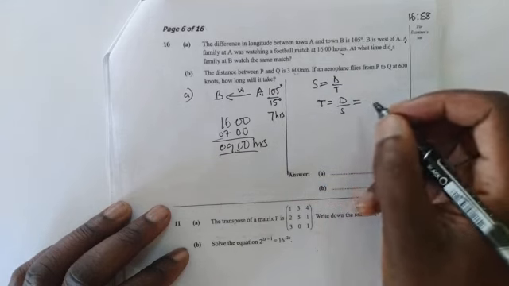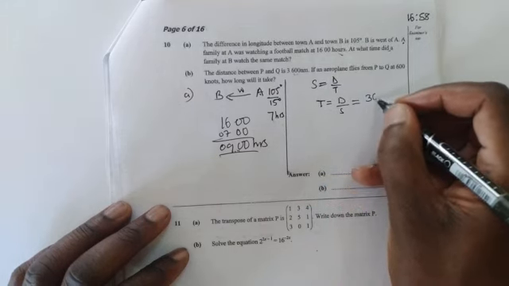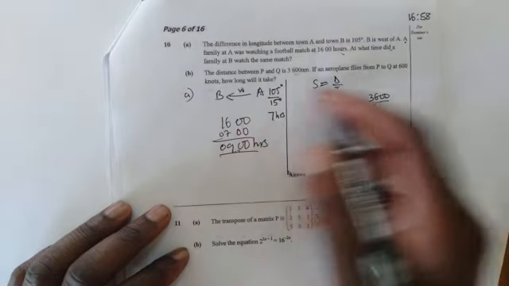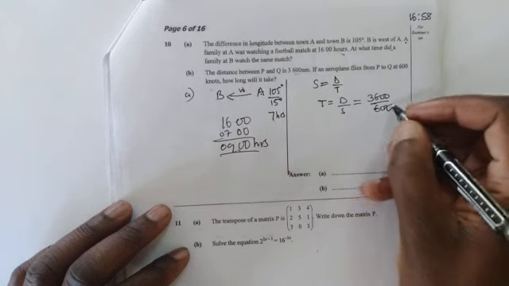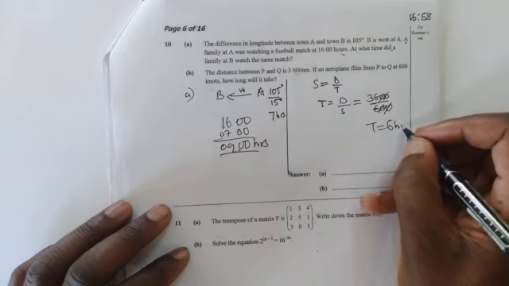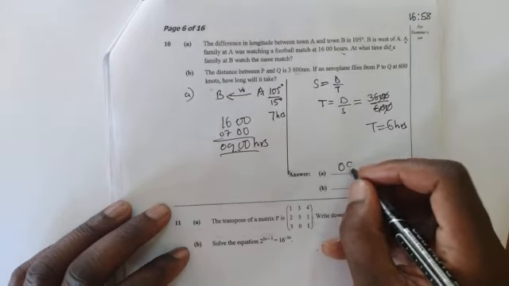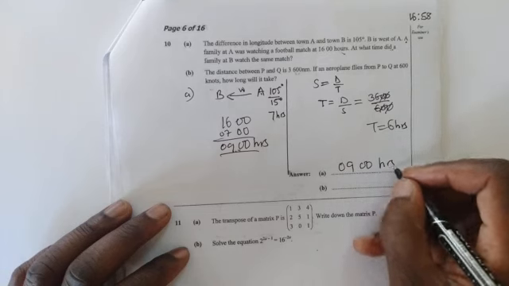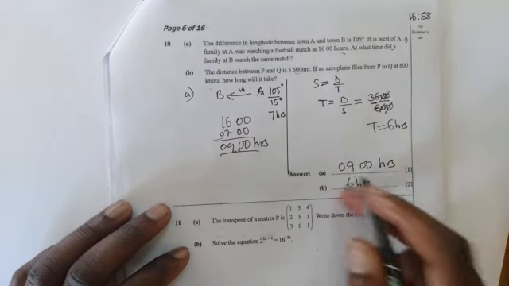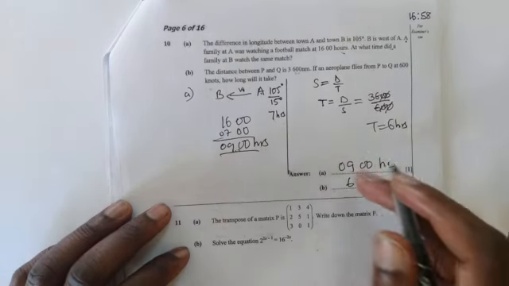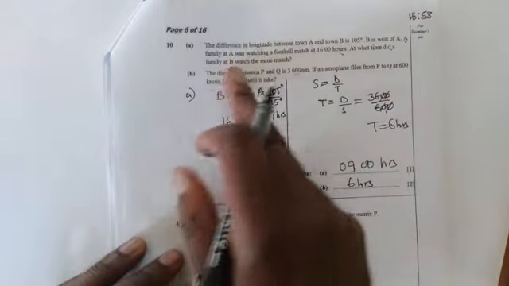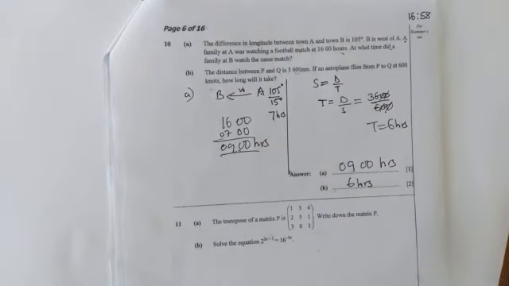So what is our distance here? Our distance is 3,600, and the speed is 600. So you cancel, what do you get? Time is equal to 6 hours. So this is 9 hours, and then here we have 6 hours. This is the time that was taken, and here we are looking at the time at which these people at B watched the match.